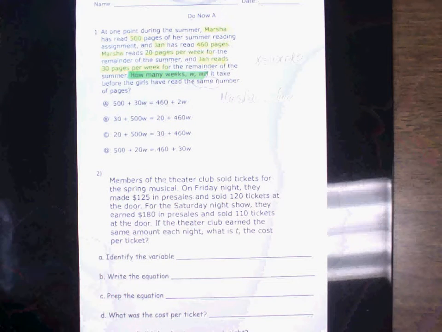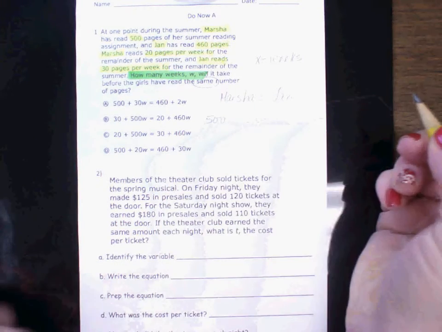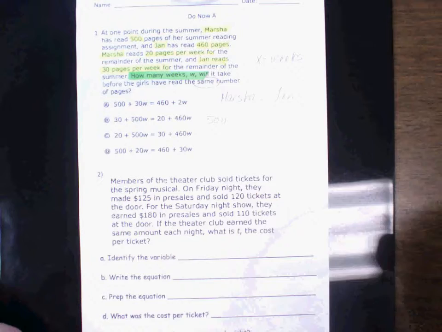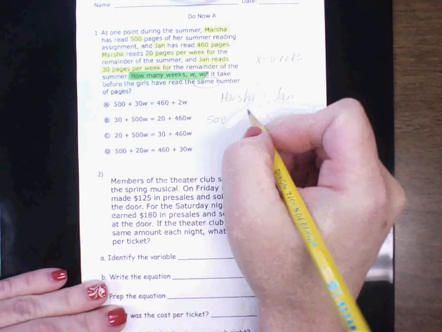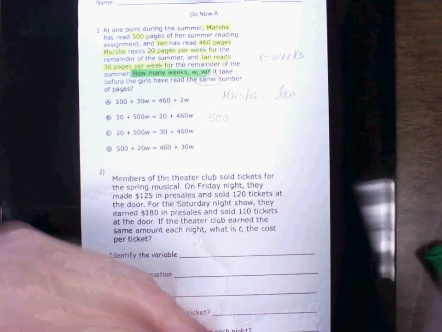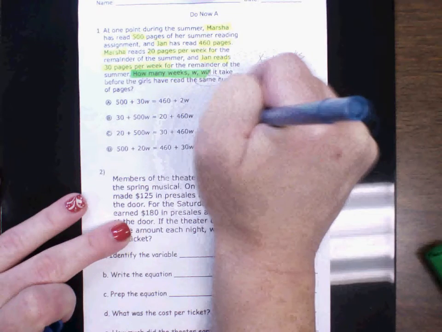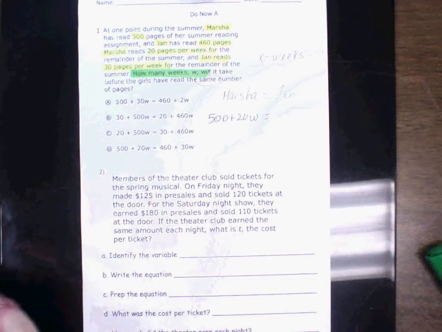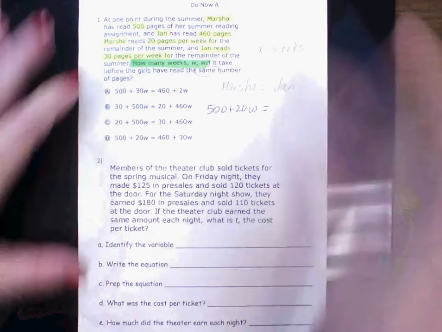Okay, so let's start with what Marcia has already read. How much has Marcia already read? 500, very good. And then she's reading 20 per week. So what would that be, if it's 20 per week? Can you guys see it? No, you can't, right? Plus what? Very good. Plus 20W, because it's 20 per week. That should be your multiplication. Per is multiplication.